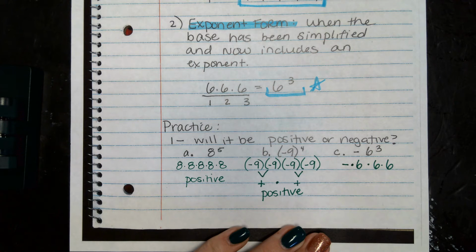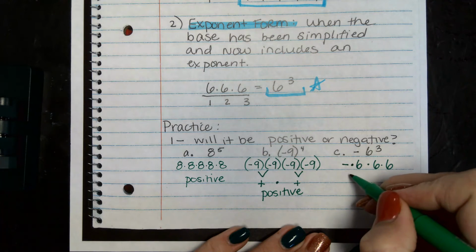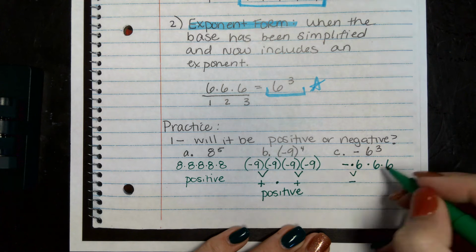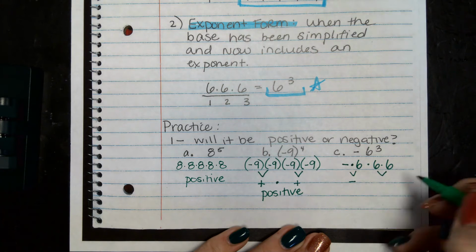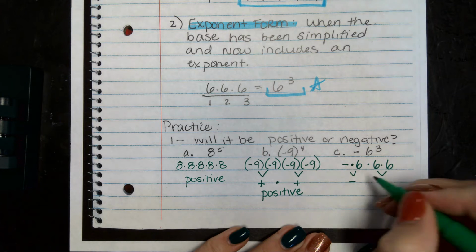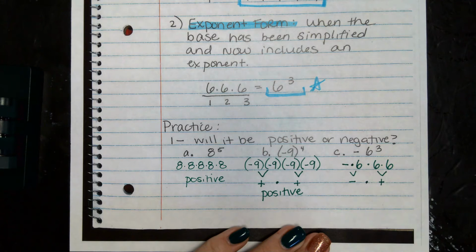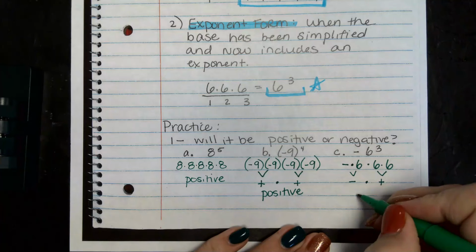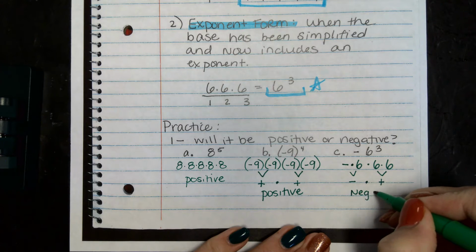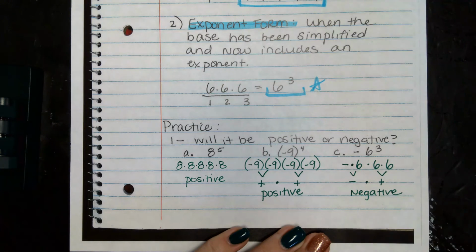So I have a negative times a positive, which is a negative. I have a positive times a positive, which is a positive. And now I have a negative times a positive, which would leave us with a negative. So our answer is negative.